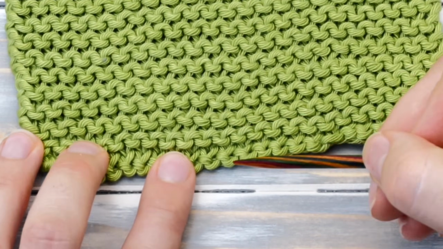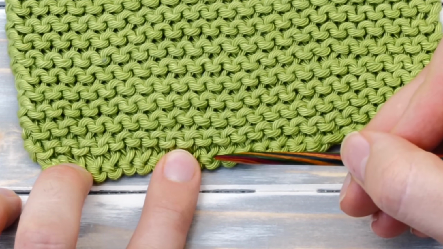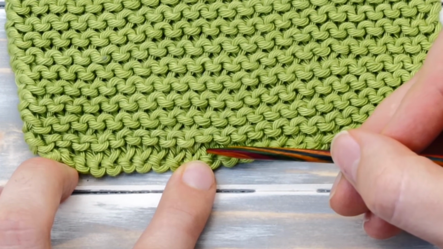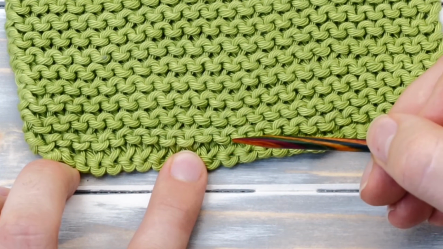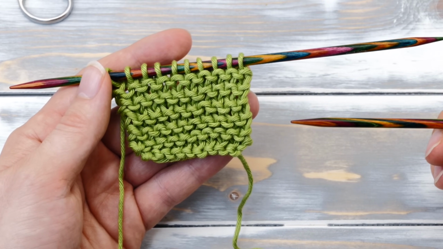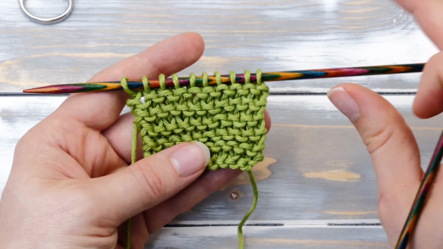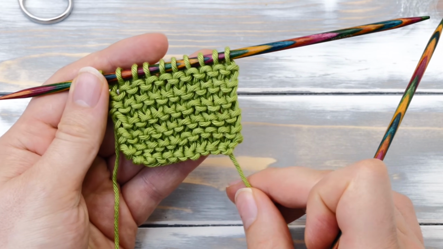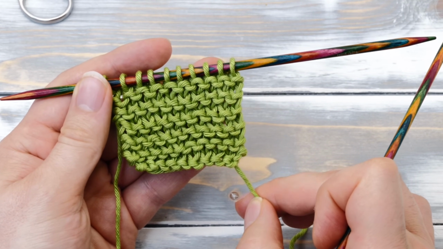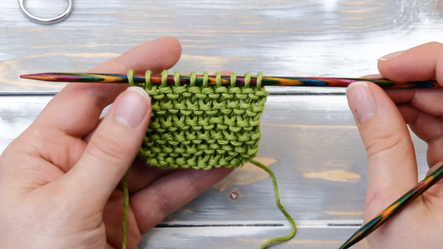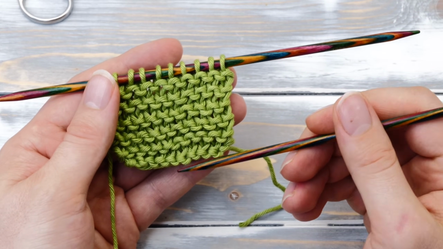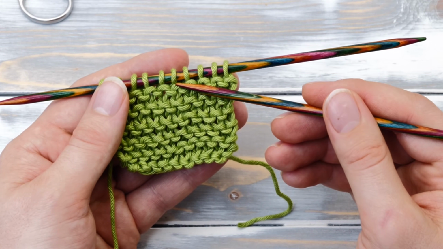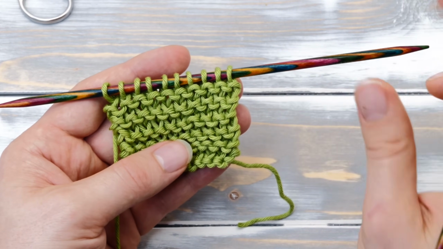But be careful that you don't accidentally count the cast on edge, because it can look a bit like one row, but you don't need to count that. And when your knitting is still on the needles, then you need to figure out where the right side is. That's typically the side where the tail hangs down on the right, at least if you used a long tail cast on. And then you just need to count the ridges. So 1, 2, 3, 4, 5. Multiply that by 2, so 10 rows.